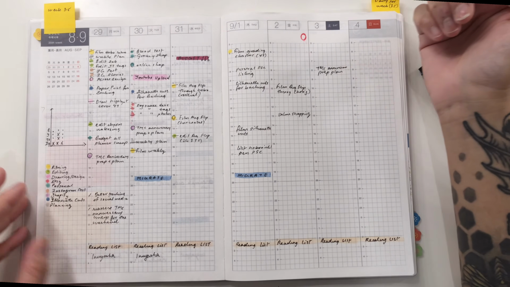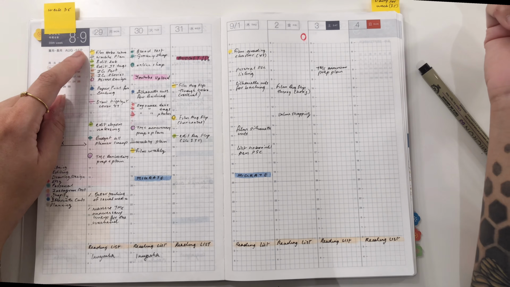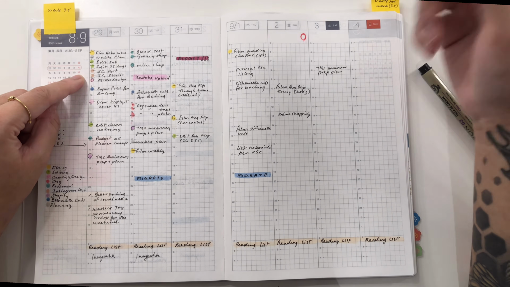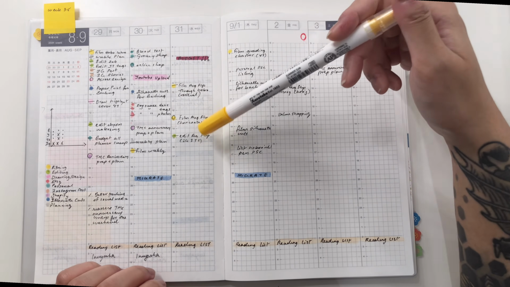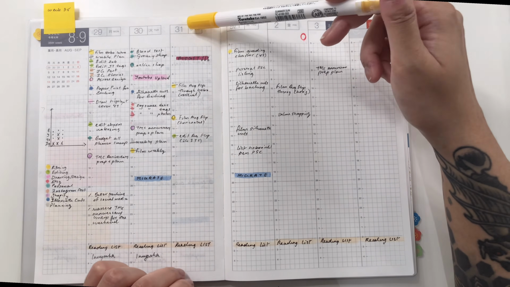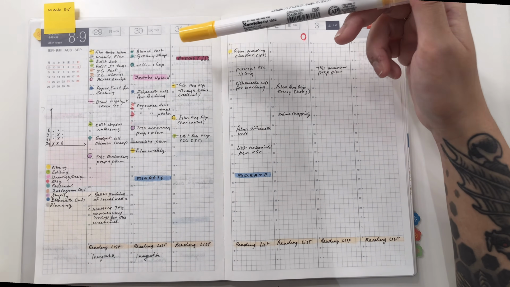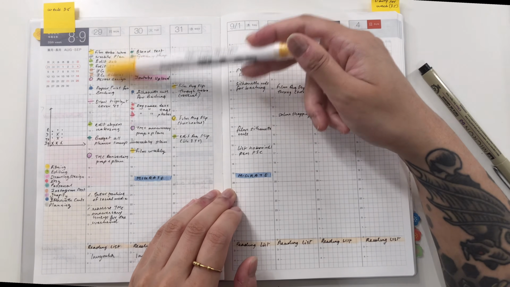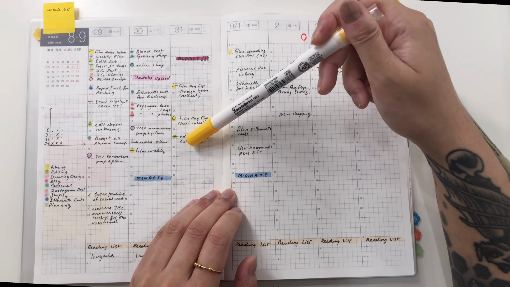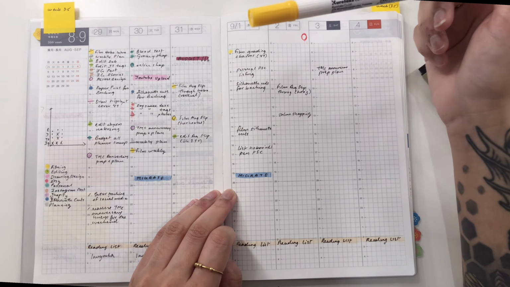So how I've done this is everything that has been completed, and it's not particularly that very day. Since we are on the evening of the 31st, I'm looking at everything that was in my schedule for the 31st to see whether I've completed it or not.